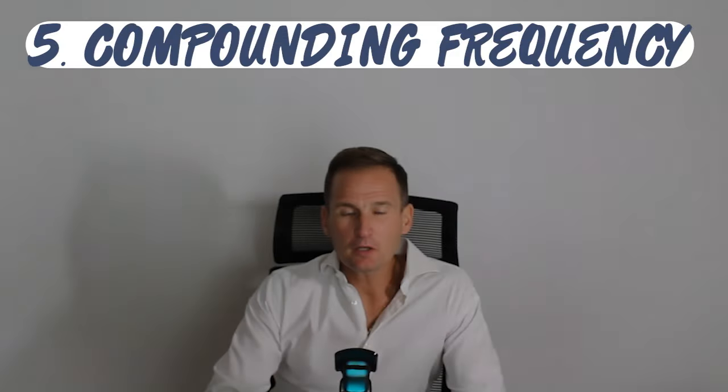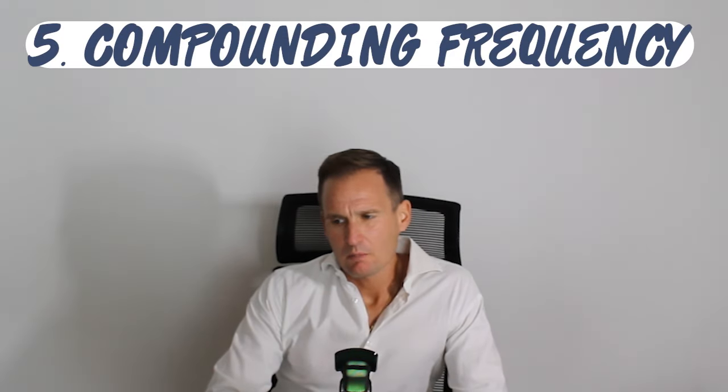Point number 5, the compounding frequency. But how can we compare interest rates or rate of return that relates to different periods? So far, we have worked under the assumption that our interest rate was compounded on an annual basis. But interest rates might be compounded at semi-annual, quarterly, monthly, or even weekly frequency. This is just basically telling you how many times the stated nominal interest rate is compounded.